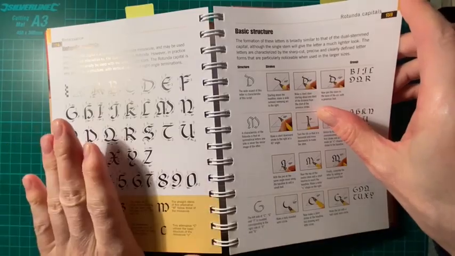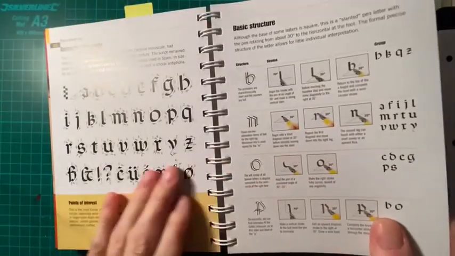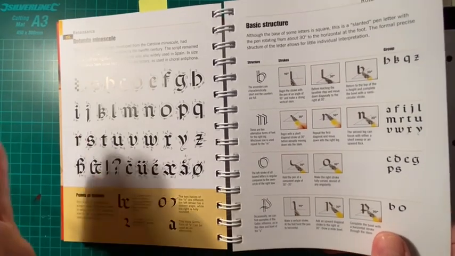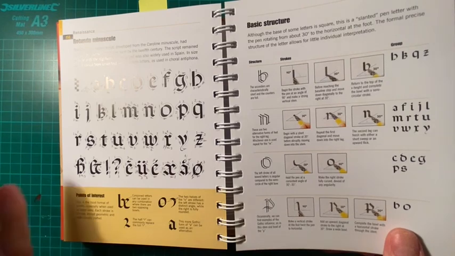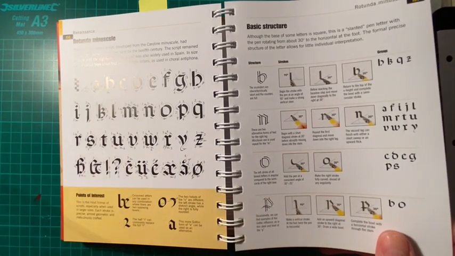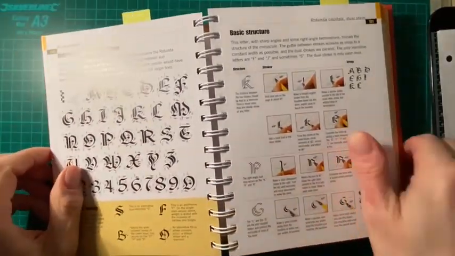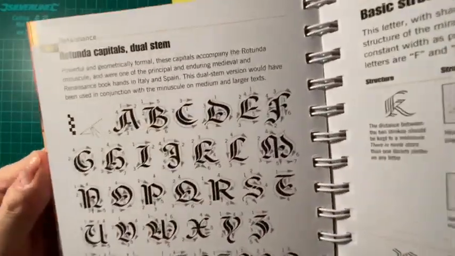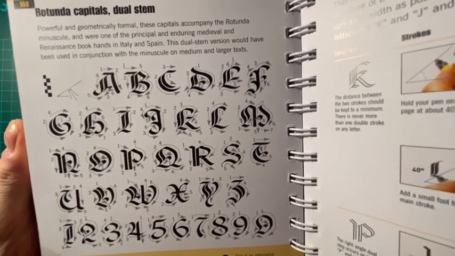And then the ultimate challenge in the Rotunda trio, if you like, I've been putting this off for ages because it looks intense trying to achieve it. So we've got the Minuscule, we've got the capitals, and then we have this, which looks absolutely beautiful. This is the Rotunda capitals dual stem.